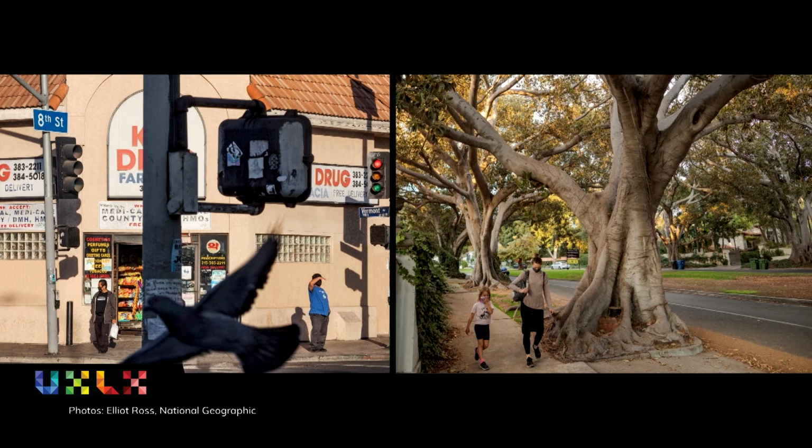So one thing to keep in mind is that these two neighborhoods have very different demographics. The one on the left, which is in Koreatown, is made up of mostly Latino residents and Asian residents. And the one on the right, which is in Los Feliz, is mostly made up of white residents. And areas with fewer trees also have lower property values. Trees contribute to higher property value.